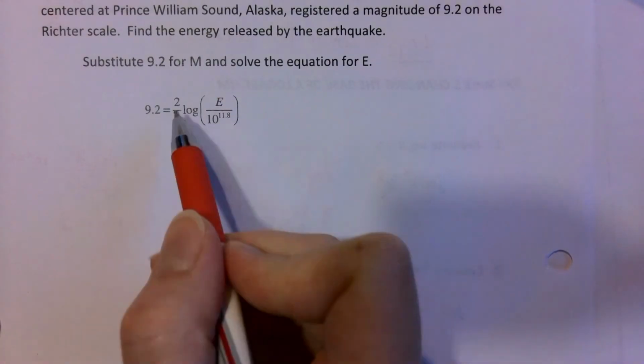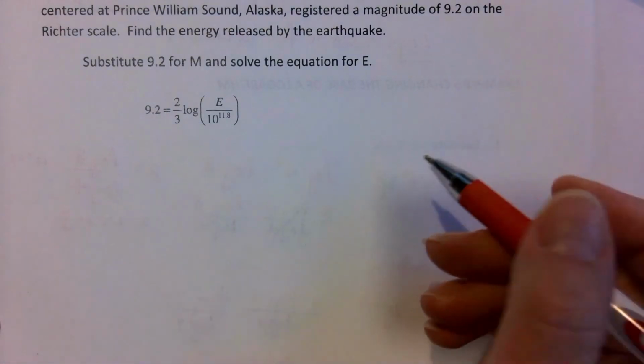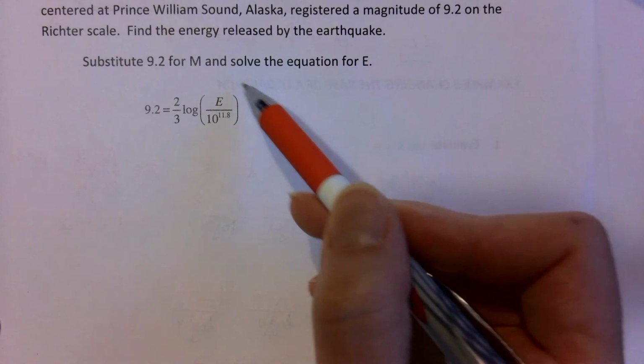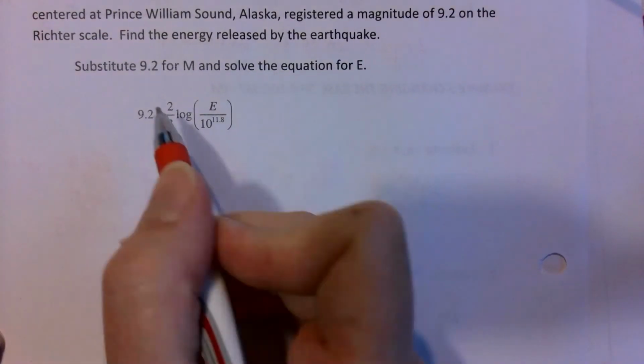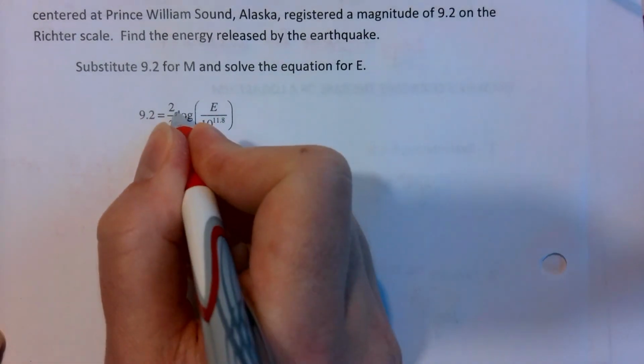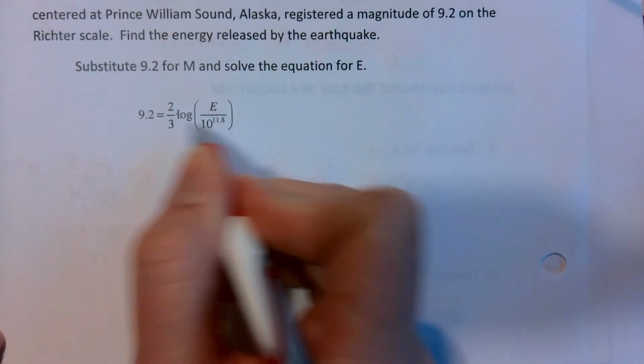I want to peel this off. I'm really following my order of operations. I'm getting rid of any addition and subtraction first, and there is no subtraction here. So the next thing I'm going to do is look for any multiplication or division. I am looking at this saying it's 2/3 times the log, and this is one number. I can't break this up. But since it's 2/3 times the log, I can get rid of it by dividing by 2/3.